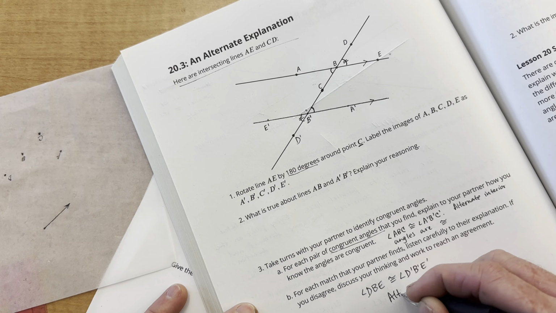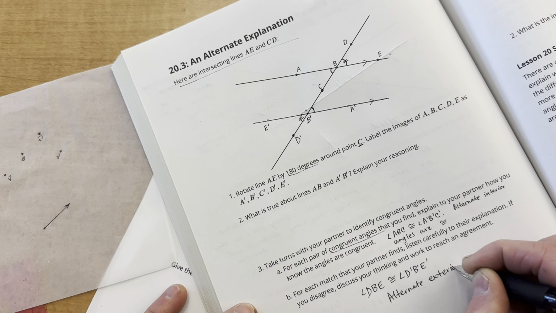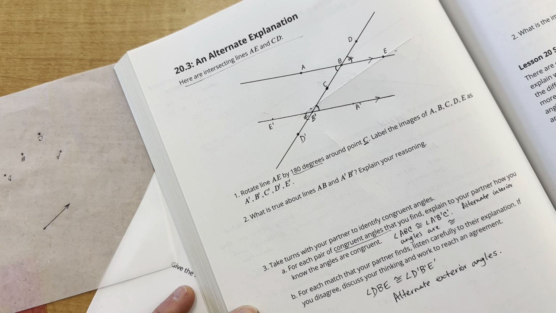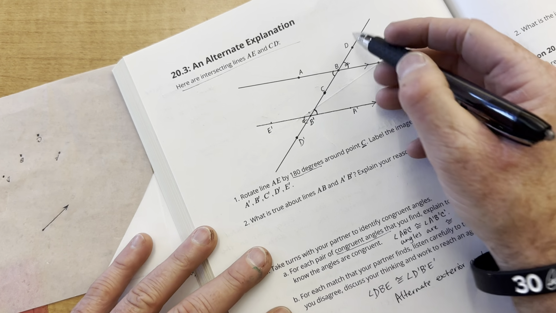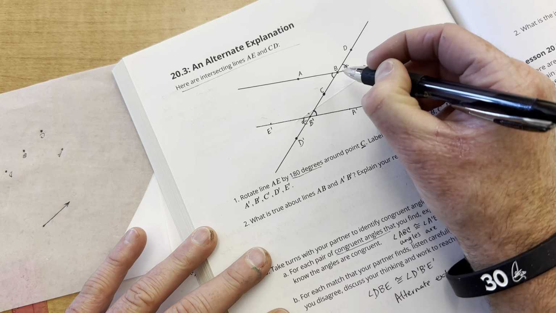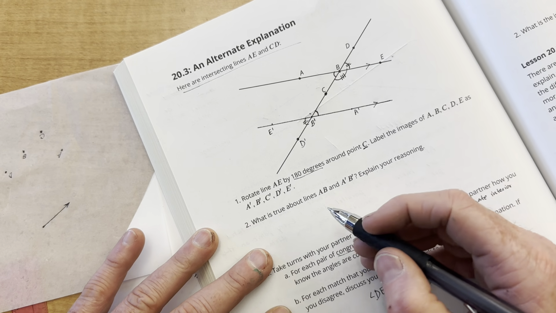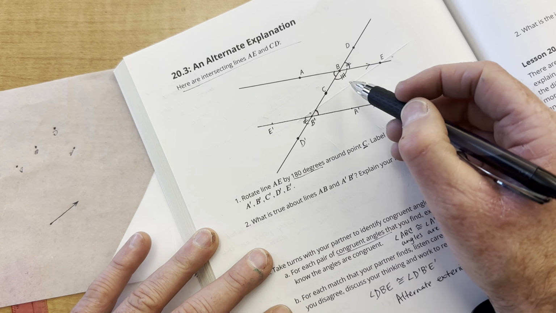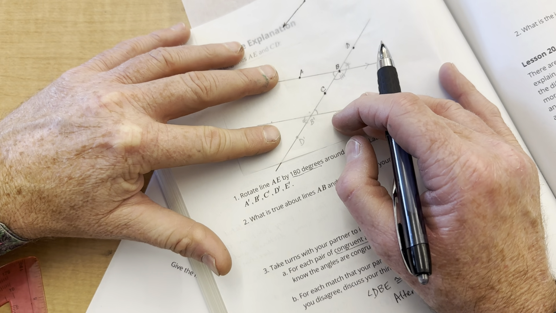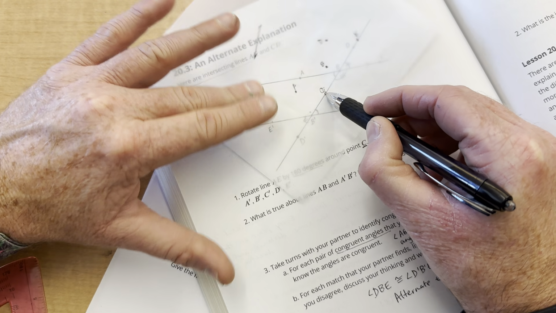Those are alternate exterior angles. Last but not least, CBE, right here. Let's see what happens. Rotate it 180.